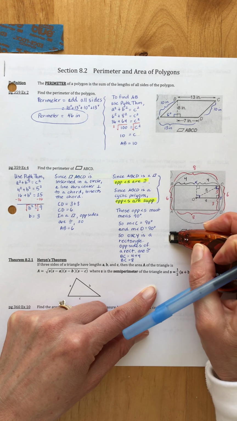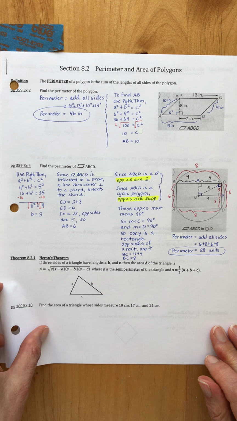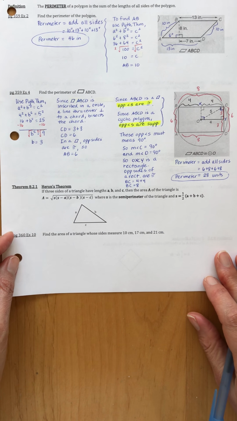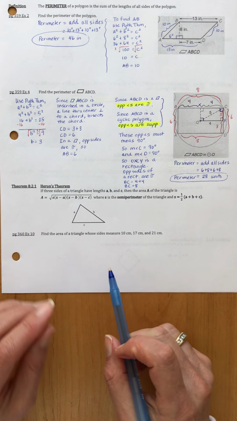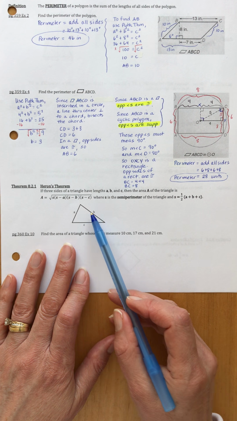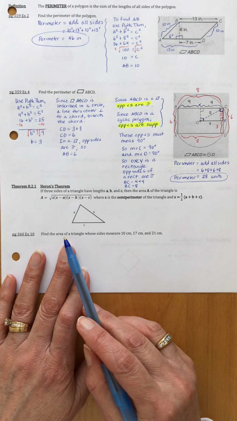So I know that it looked like all those things were true, but you have to show that they are. You can't just assume they are. So we did it. Okay, one last theorem here on this page. Heron's theorem. If 3 sides of a triangle have lengths A, B, and C, then the area of the triangle is given by, okay, so this is not a right triangle. You know, this is just any old triangle. It doesn't have to be special.